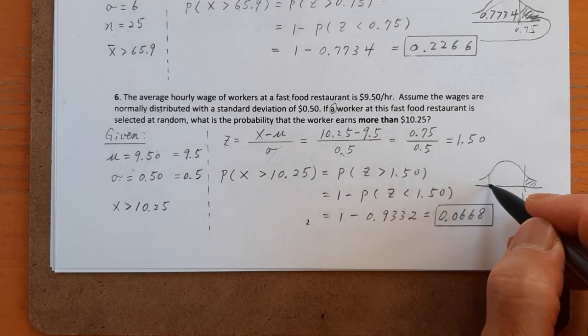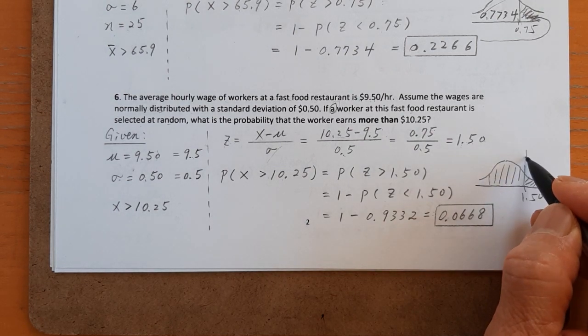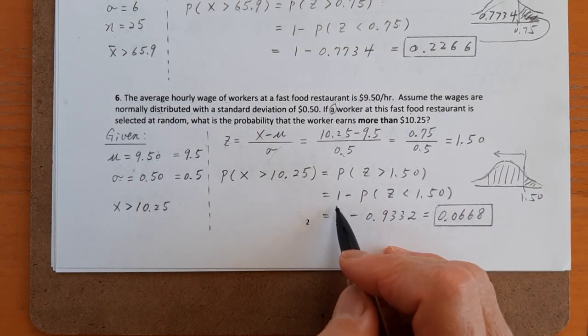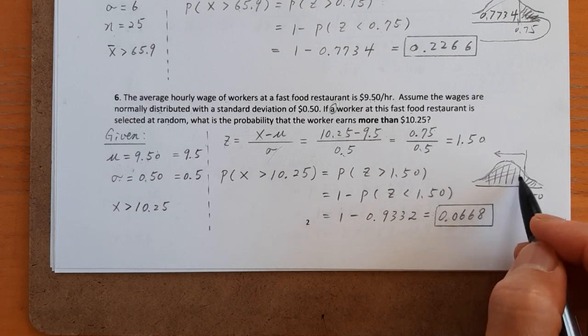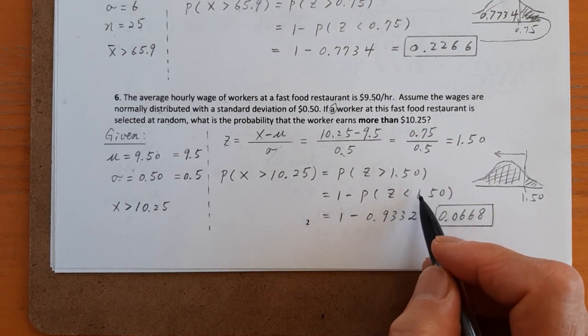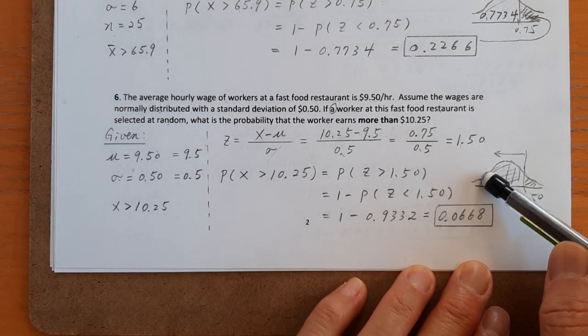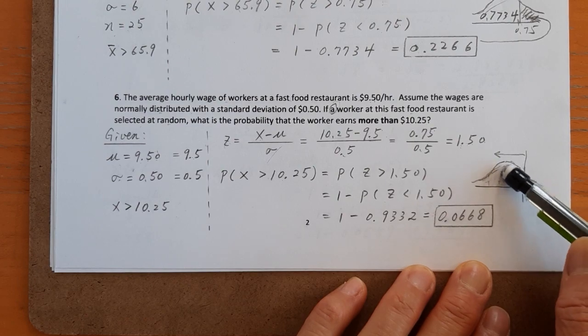And since the table only gives you this area, so total probability under the curve is 1. 1 minus probability of this, z less than 1.50. So you can find out this probability by the table.